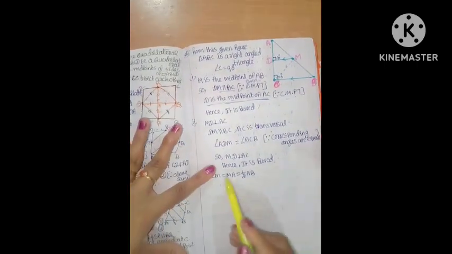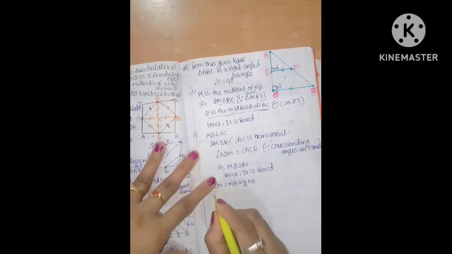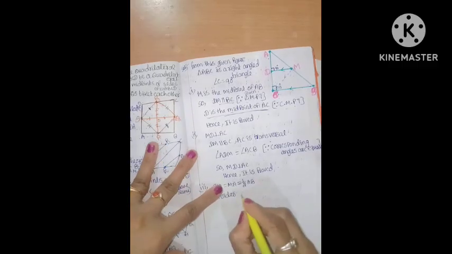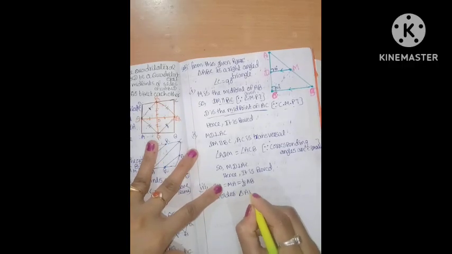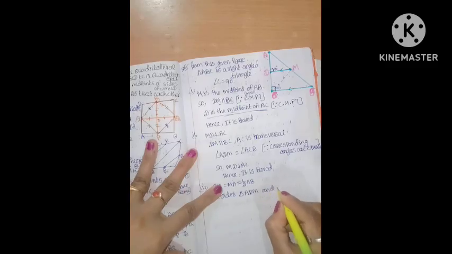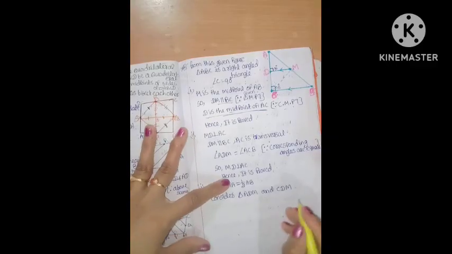We will get this one. Are you understood? Consider triangle ADM and another triangle CDM.